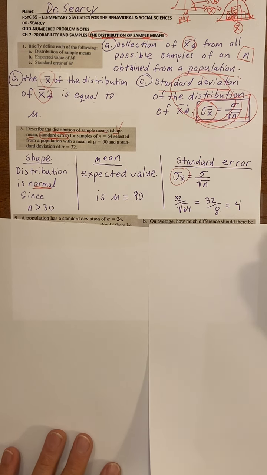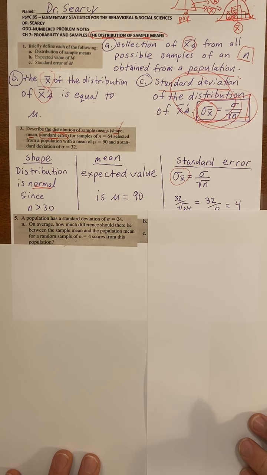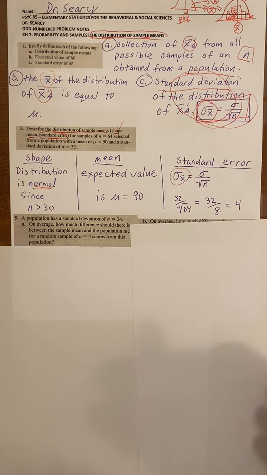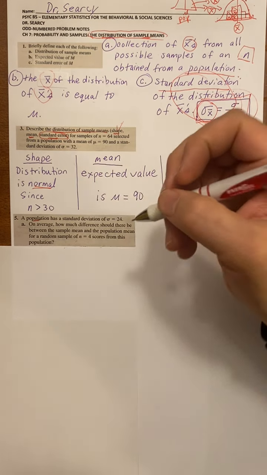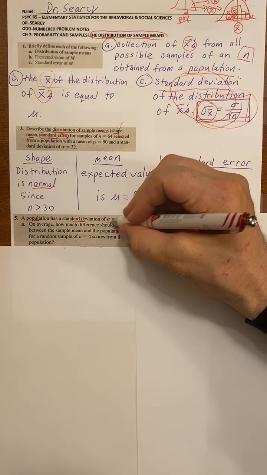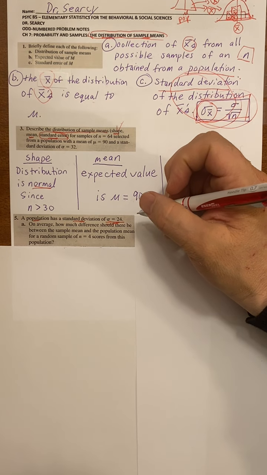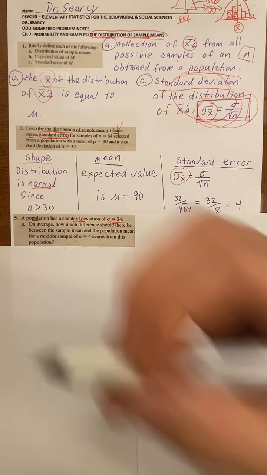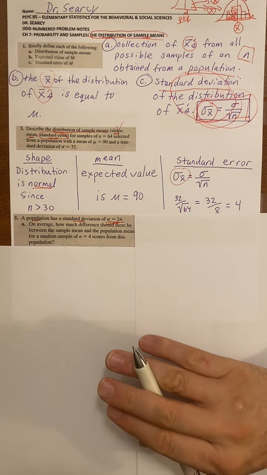Okay, so let's go ahead and move on to question number 5. Here we're starting off with a presentation of data. And the presentation is saying that we're working with a population that has a standard deviation, and that standard deviation is 24. Then they're going right to our A question.